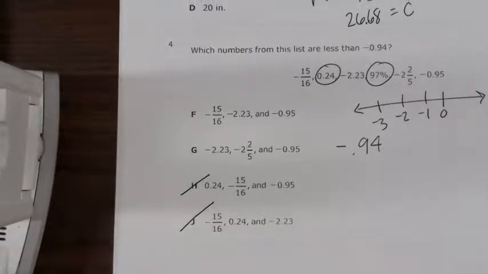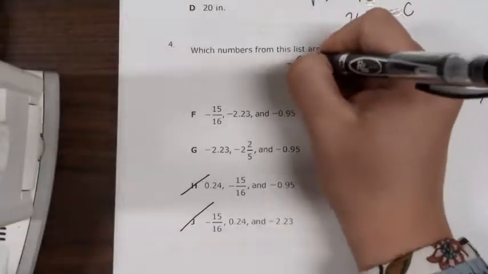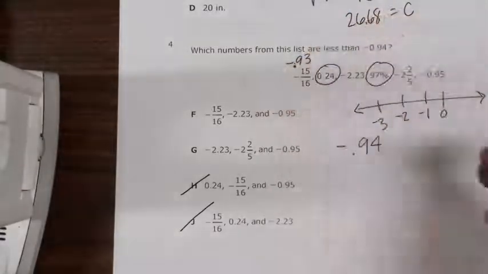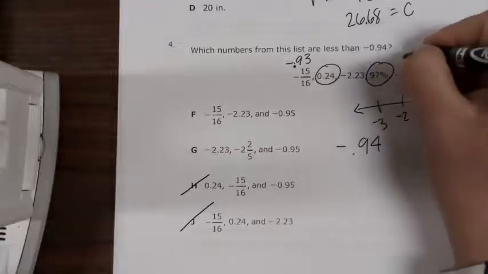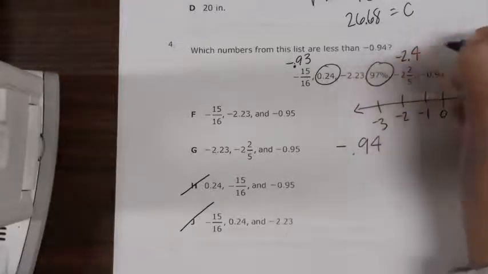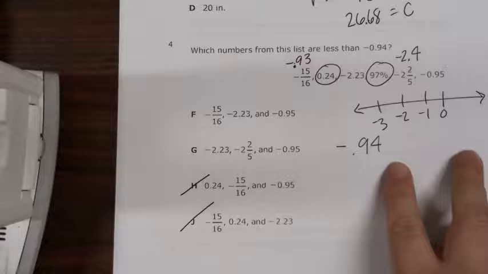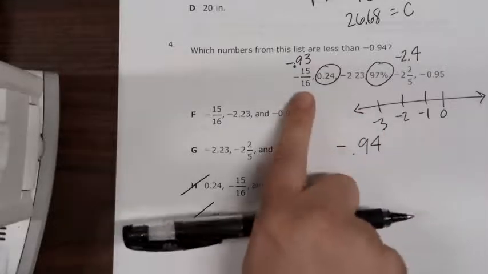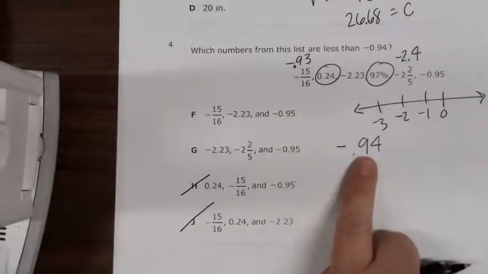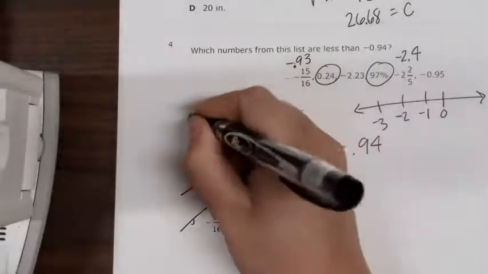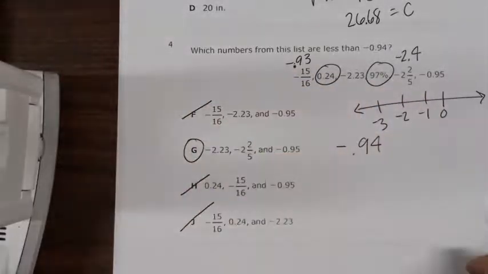So I'm going to go ahead and start changing the rest of these to decimals. This is going to be negative 0.93. And this one is negative 2.4. And the rest are already decimals. So we're going to look at this list. So negative 0.93 is not smaller. So that means I can get rid of F, which leaves G as our correct answer.